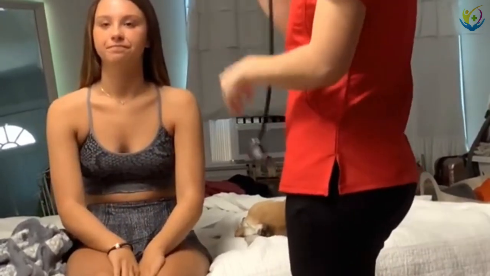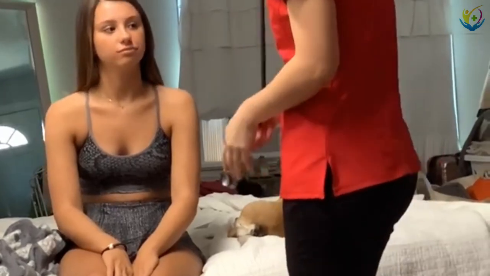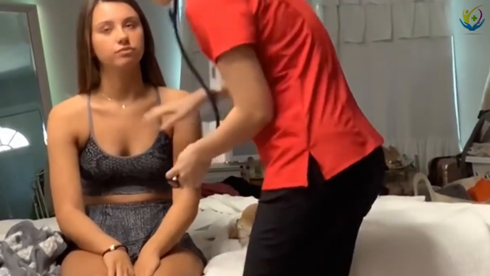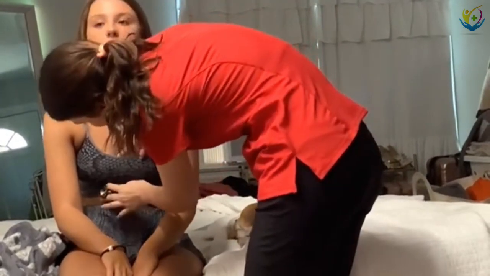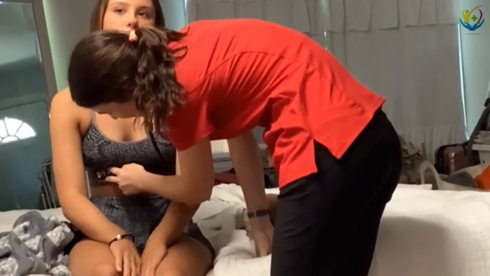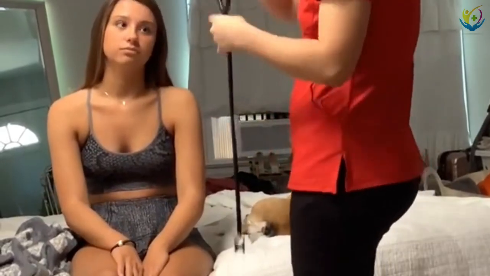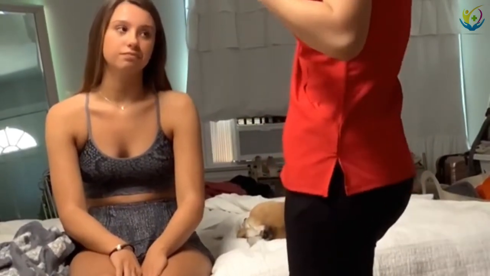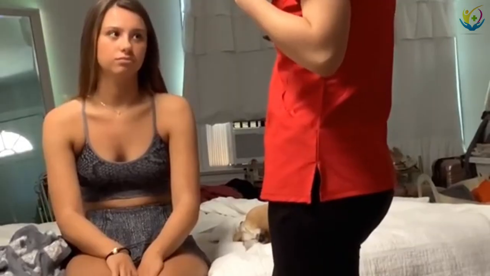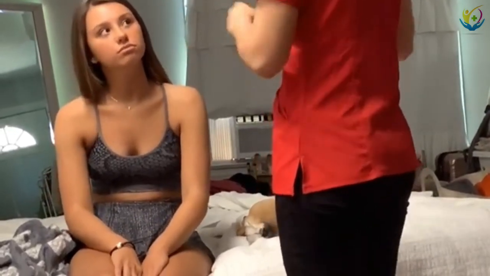And I'm going to listen to the apical impulse in the 5th intercostal space, medial to the midclavicular line. And I'm going to listen for an entire minute, and I would hear 60 to 100 beats per minute, and I heard a short, gentle tap. Now I'm going to listen to the rest of the areas of your heart.